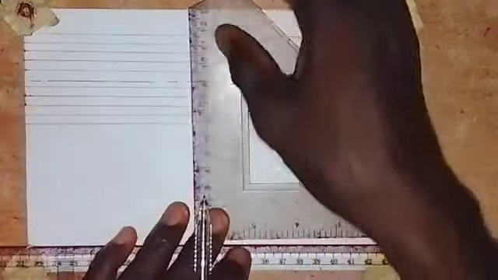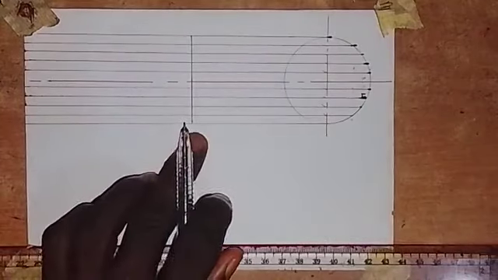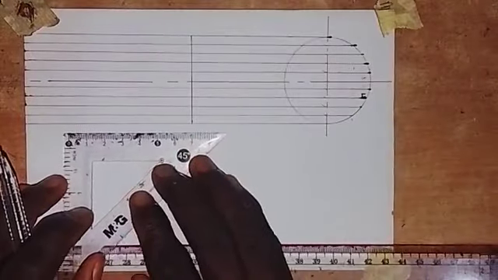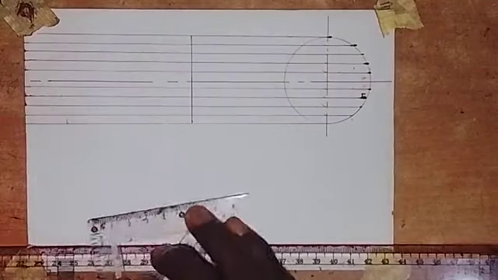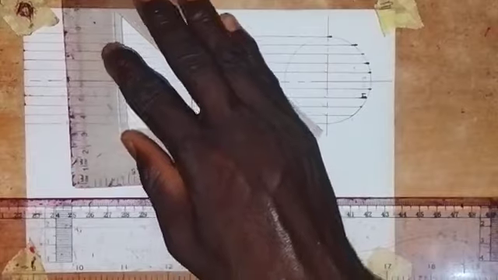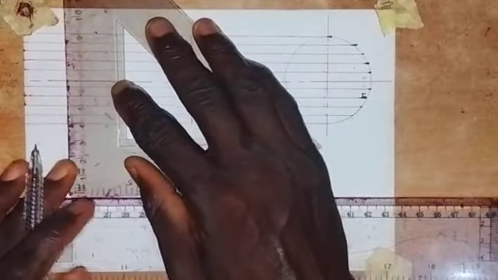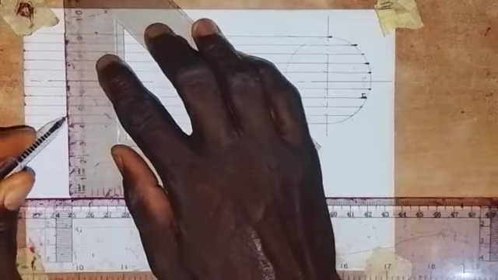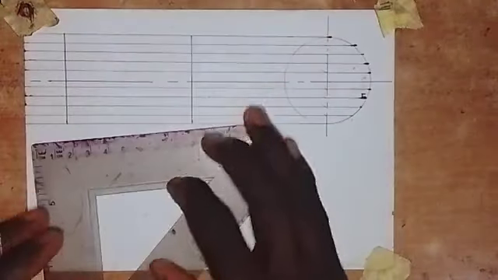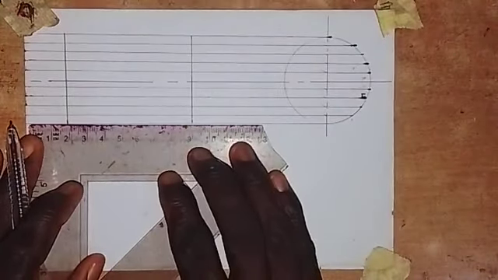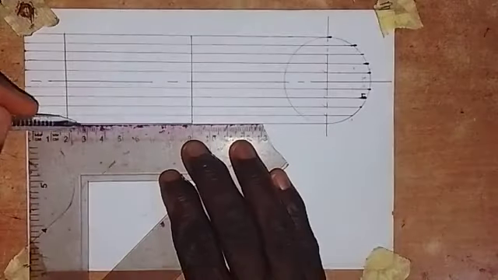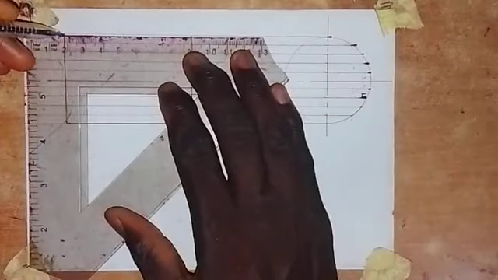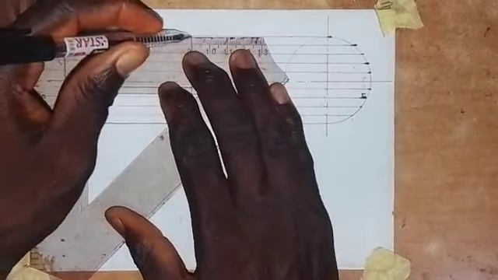All right, then I'm going to take a measurement of 70 millimeters from here, as I said that the length of the cylinder is 70 millimeters. So this is 70 millimeters here. I'm going to draw a vertical line from here to here. Then I'm going to make this length a thick line, from here to here, and make this length also a thick line, from here to here. So we have this.